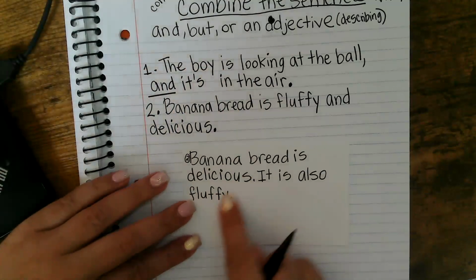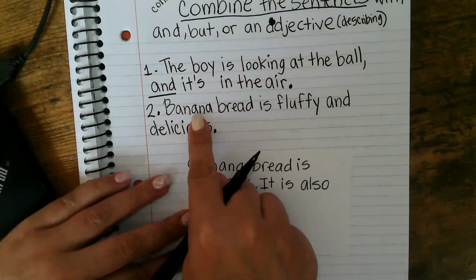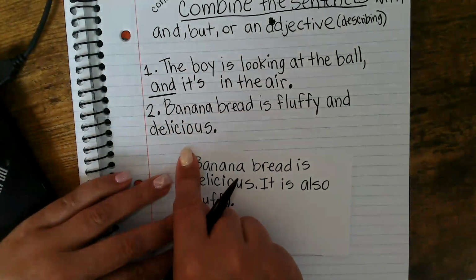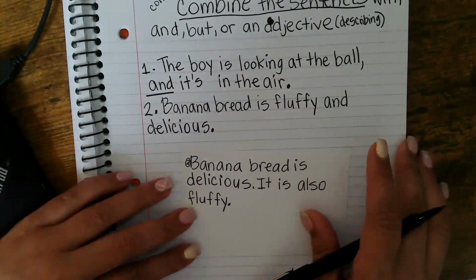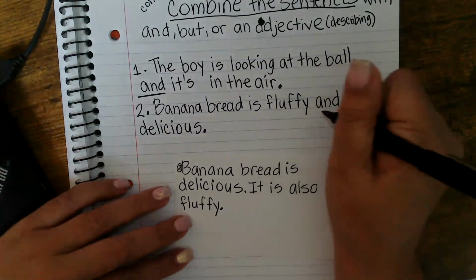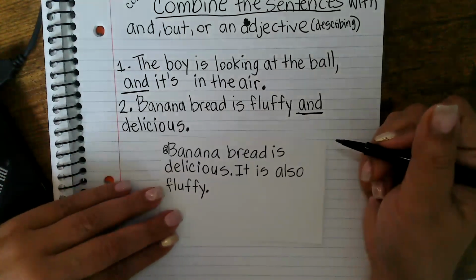I put these in different orders. I didn't put delicious first. It doesn't matter. I could have written banana bread is delicious and fluffy, or I could have written banana bread is fluffy and delicious. Okay, however you want. I'm gonna underline the word and because that's what connects the two sentences here.